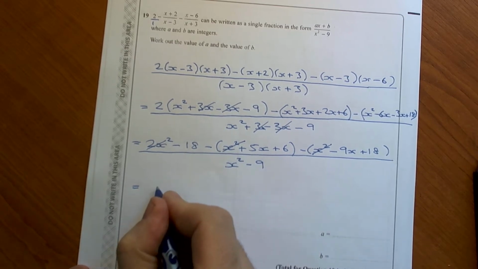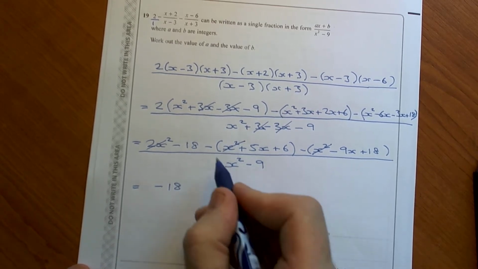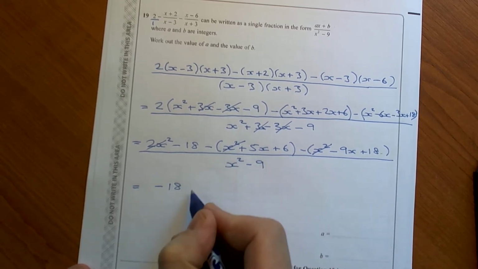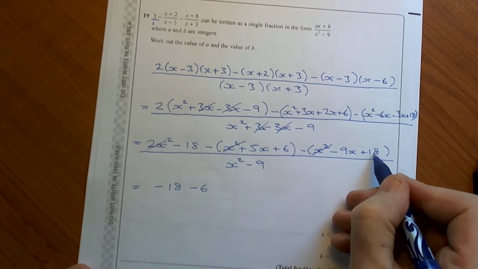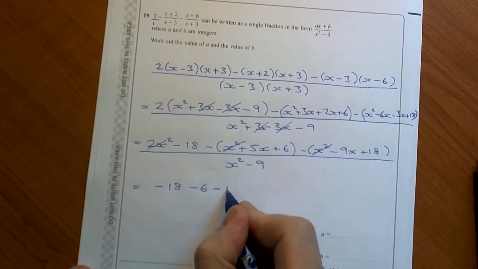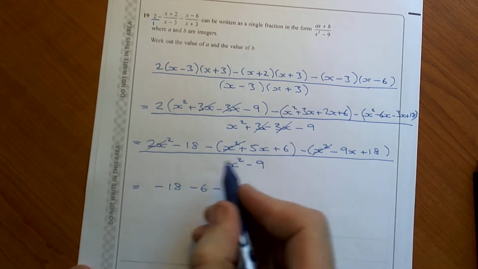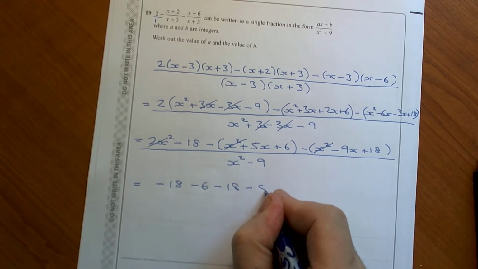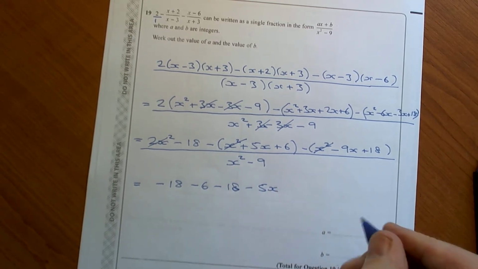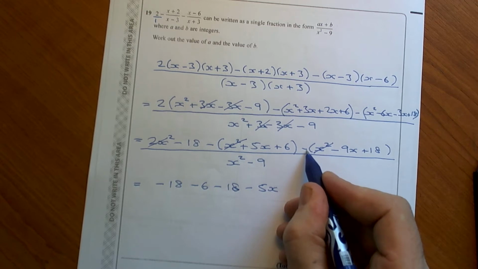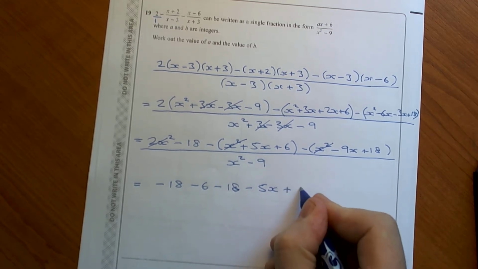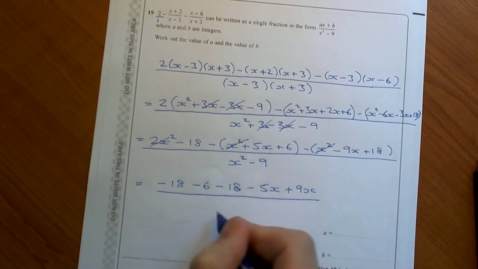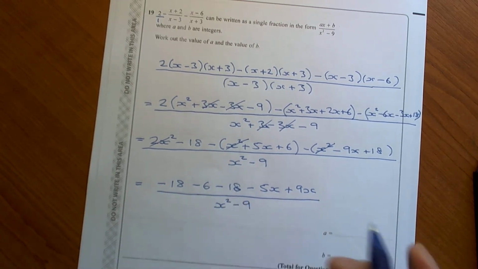Now let's do the numbers. I'm going to write out minus 18, and then I've got minus 6, because I've got minus plus 6, so I've got minus 6, and then from this one here, minus plus 18 is a minus 18. Let's do the x's that I can see. I've got a minus plus 5x, which is a minus 5x, and I've got a minus 9x, which is a plus 9x. And then that's all over x squared minus 9.